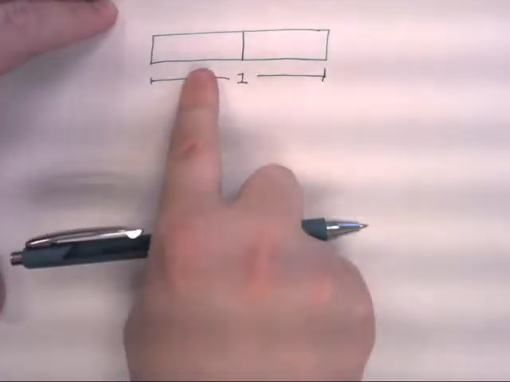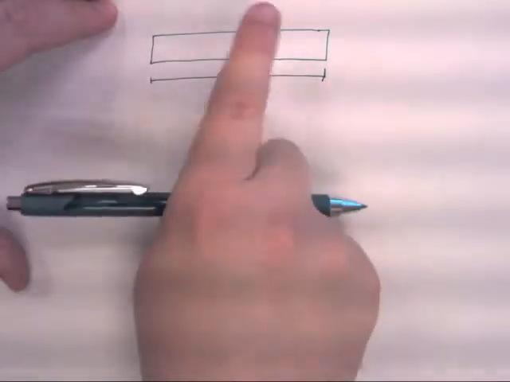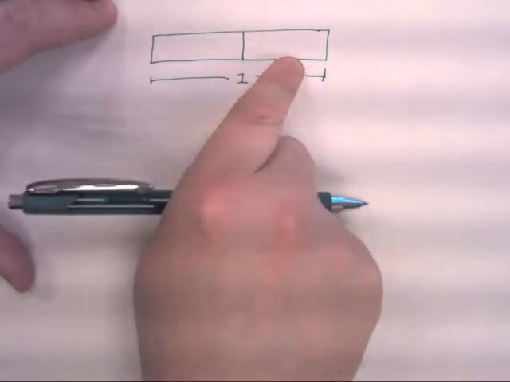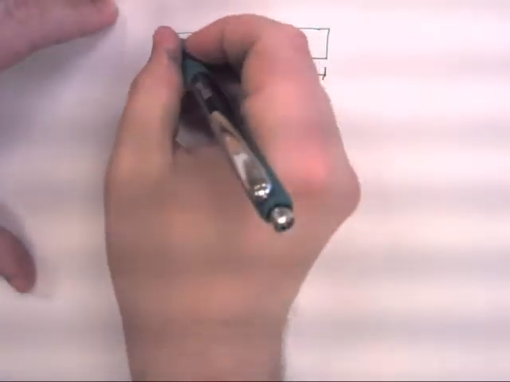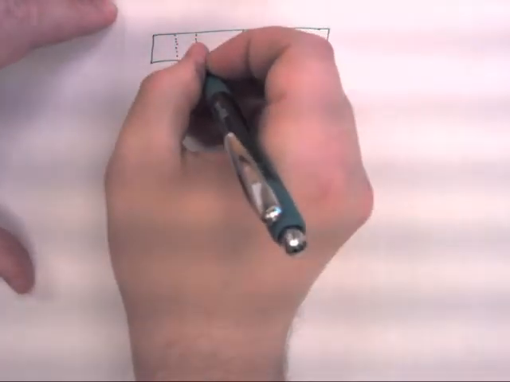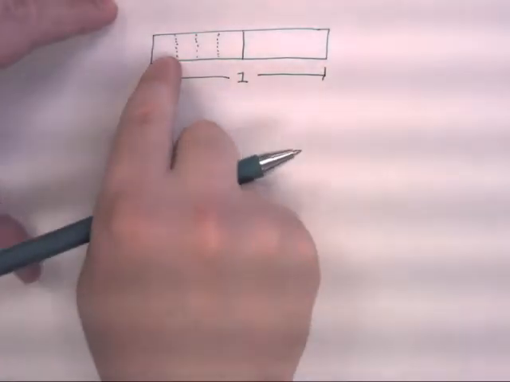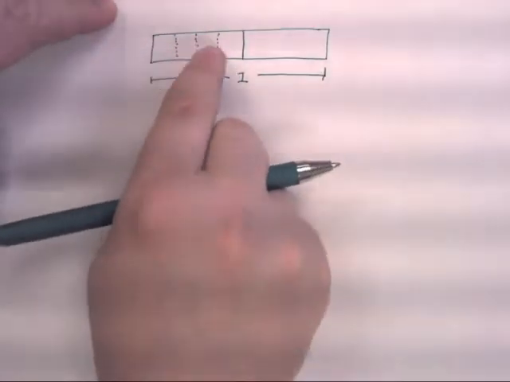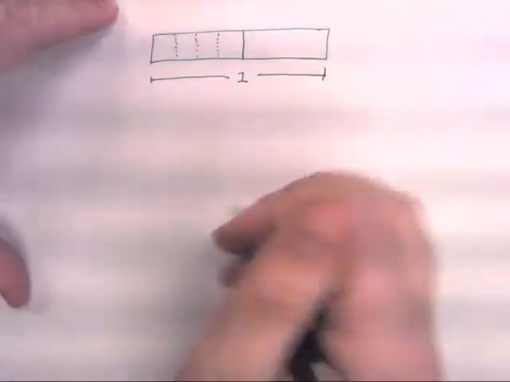Now it becomes clear that I've divided this whole into halves. Now it appears that I have taken 1/2 and divided it into 4 equal sections.